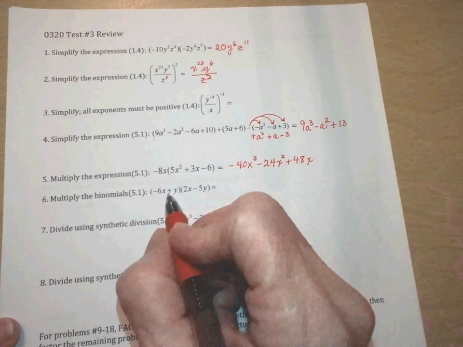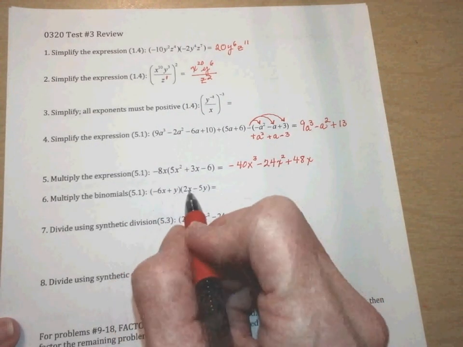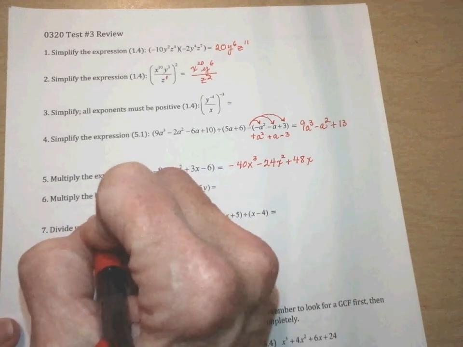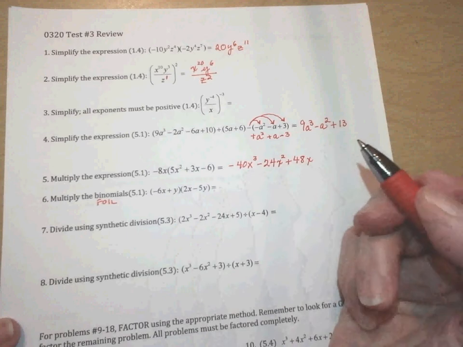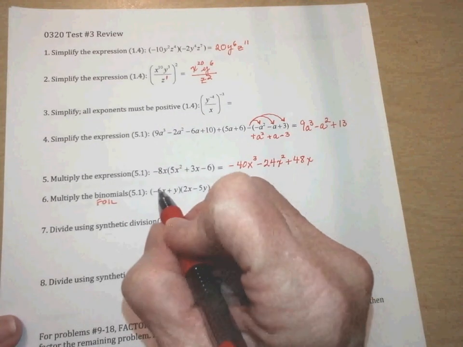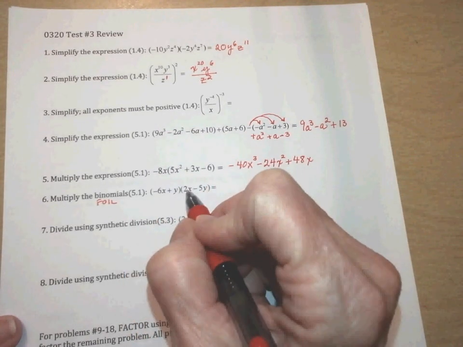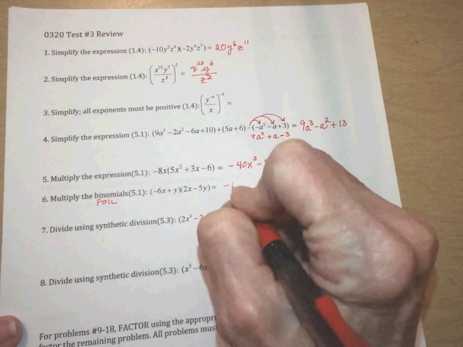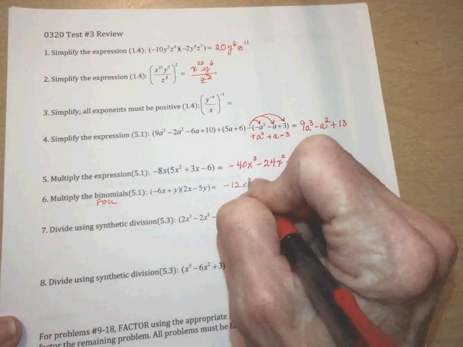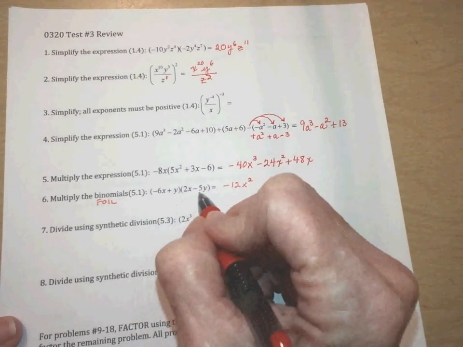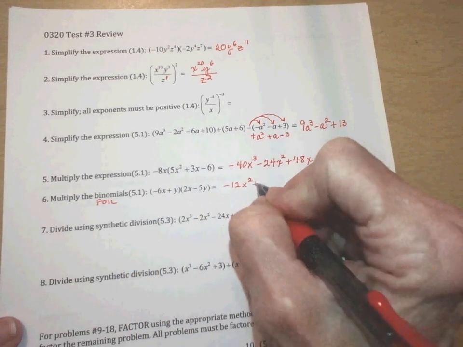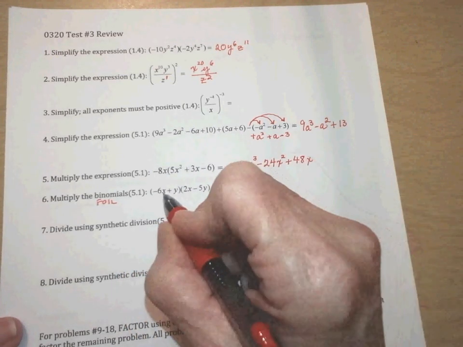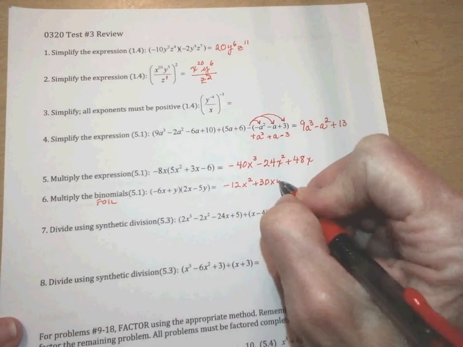Now here with multiplying binomials, you're always going to use FOIL when you multiply with binomials. So multiply, be real careful with your signs. My first would be negative 6 times positive 2, which will be negative 12x squared. My outer is going to be negative 6 times negative 5. That'll be plus 30, and I have an x and a y.